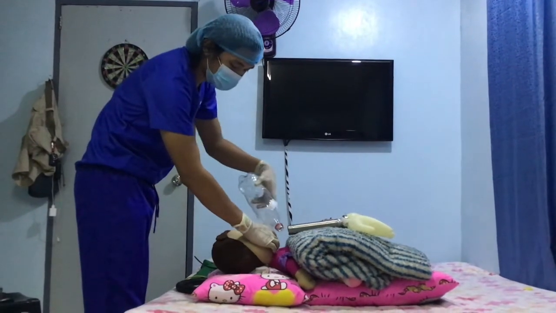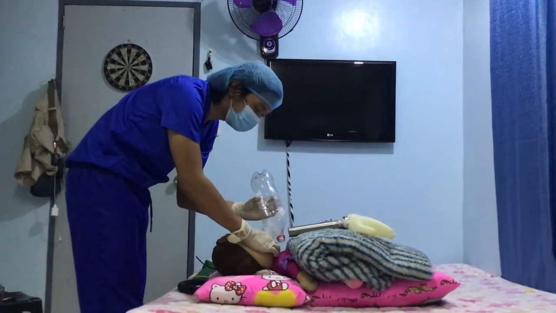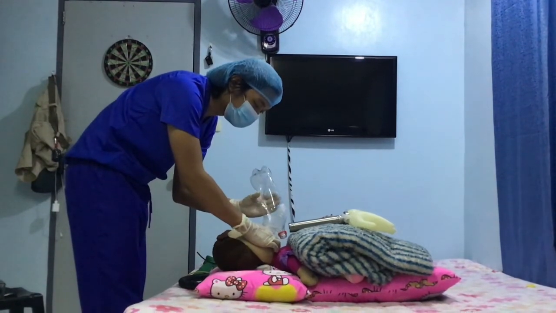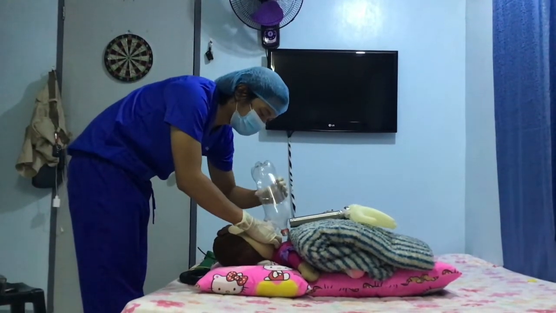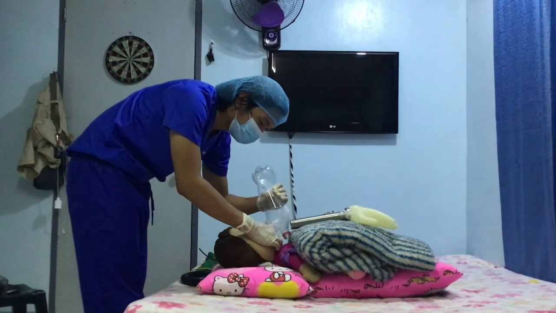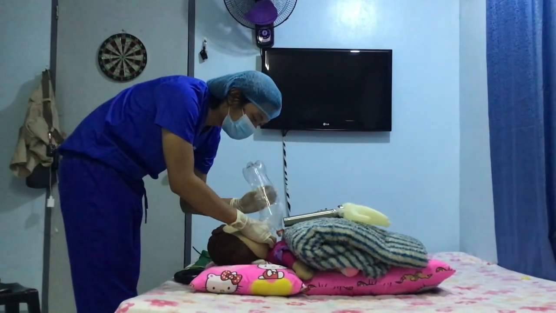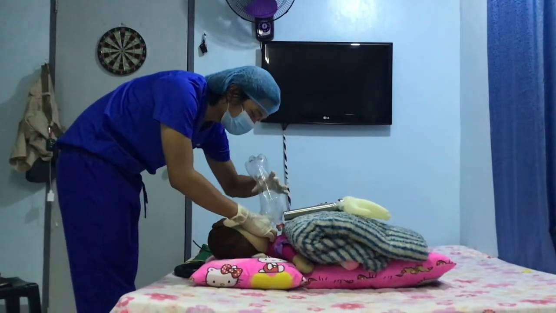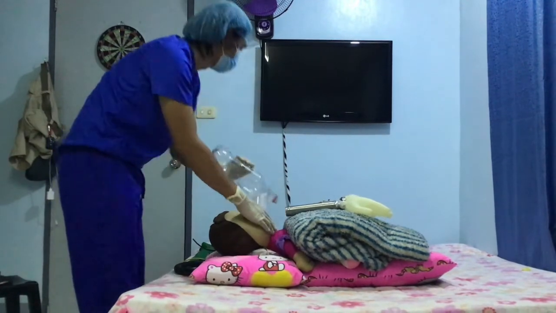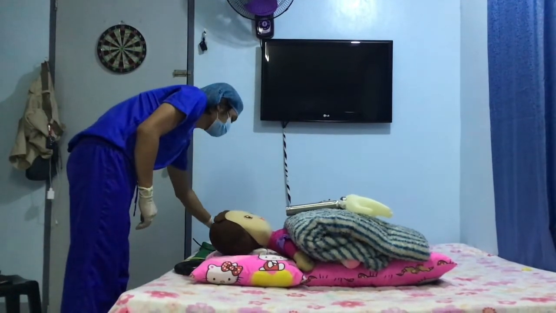Use the C-E hand grip. Ensure a tight seal. Manually bag with your right hand. Oropharyngeal airway may facilitate airway patency in case of airway obstruction. Propofol and succinylcholine are then administered IV.